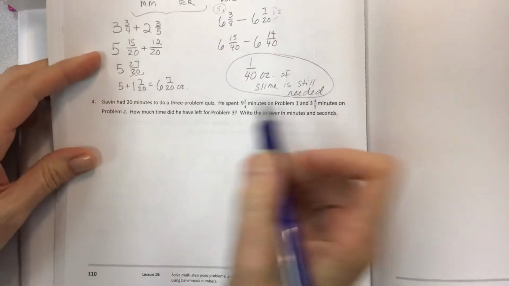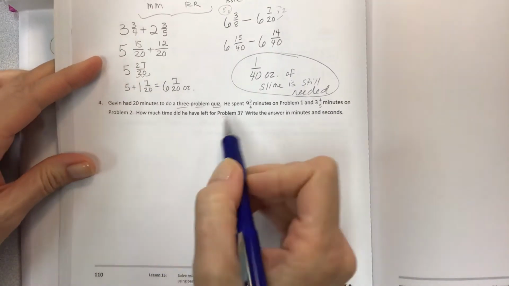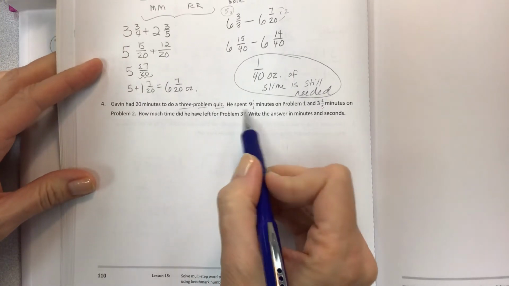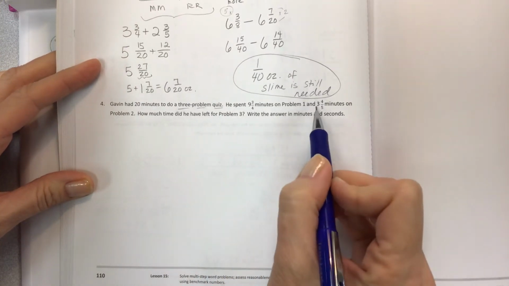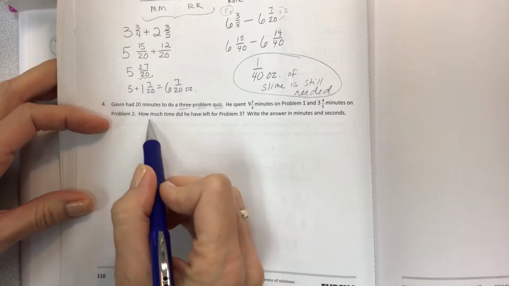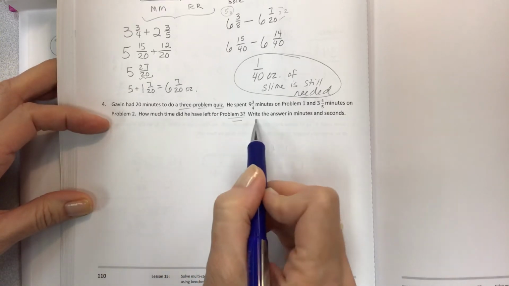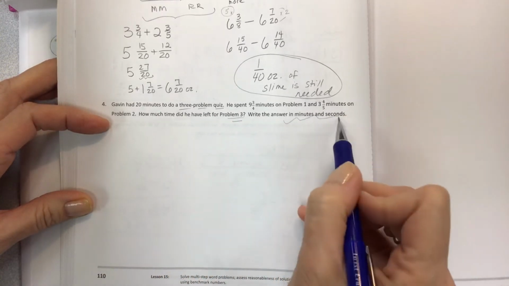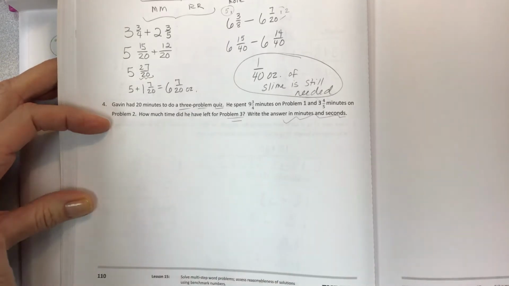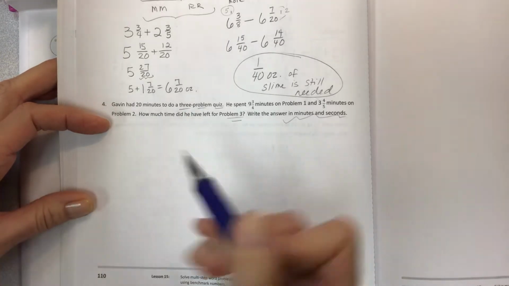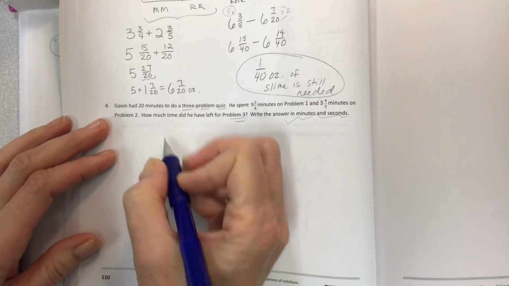Gavin had 20 minutes to do a 3-problem quiz. Not too shabby. He spent 9 3/4 minutes on problem 1 and 3 4/5 minutes on problem 2. How much time did he have left for problem 3? Write the answer in minutes and seconds. Challenge, but also not an extension. So, sounds like a tape diagram, doesn't it?